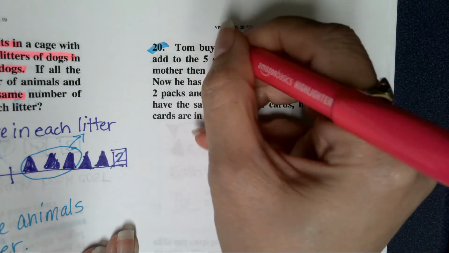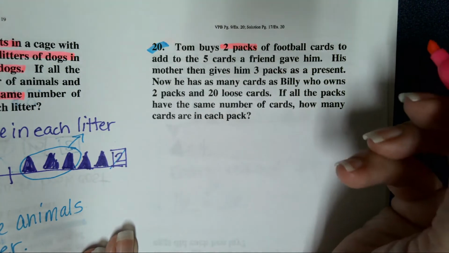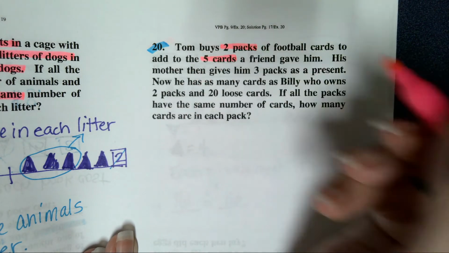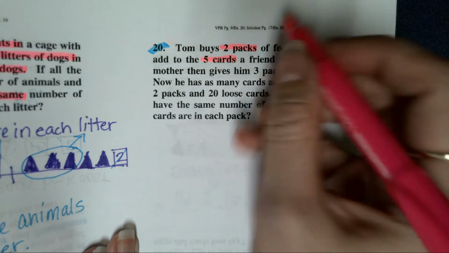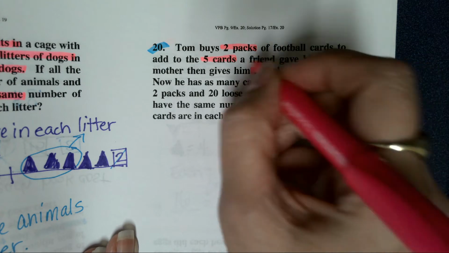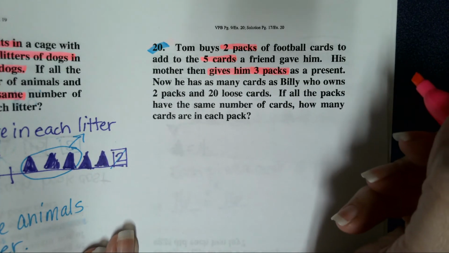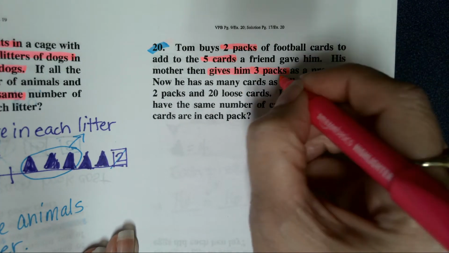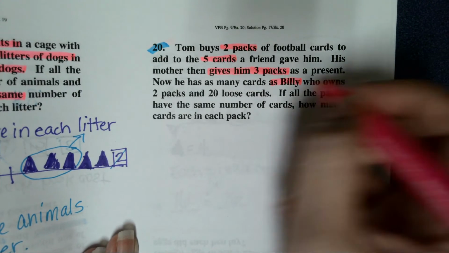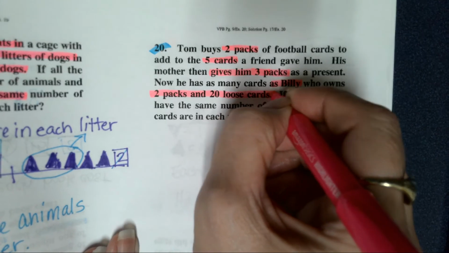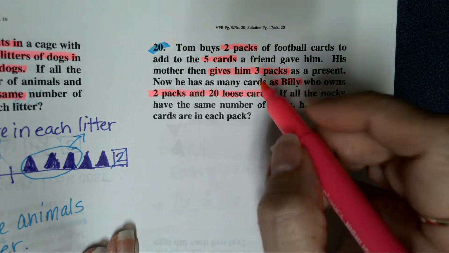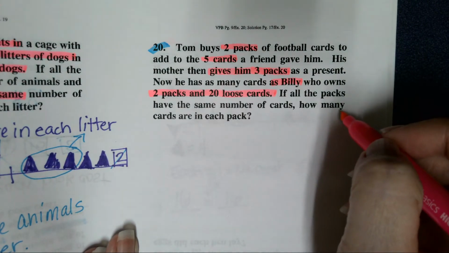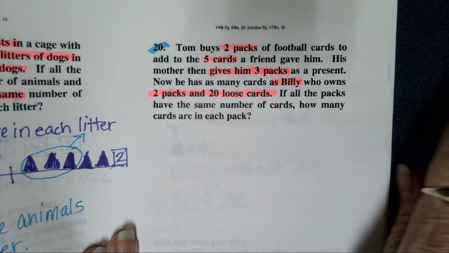Tom buys 2 packs of football cards to add to the 5 cards a friend gave him. His mother then gives him 3 packs as a present. Now he has as many cards as Billy, who owns 2 packs and 20 loose cards. If all the packs have the same number of cards, how many cards are in each pack?